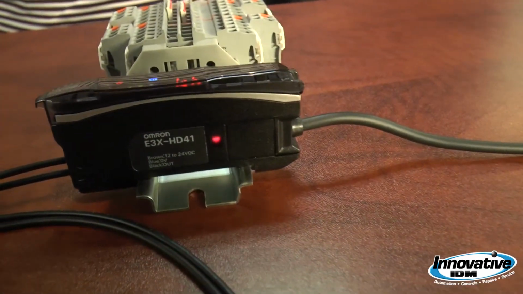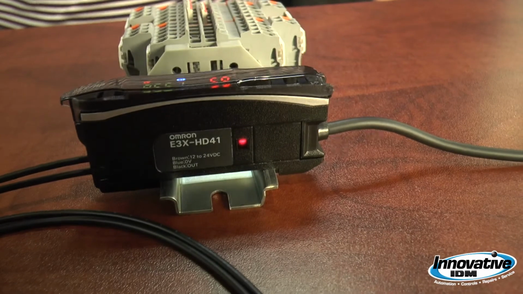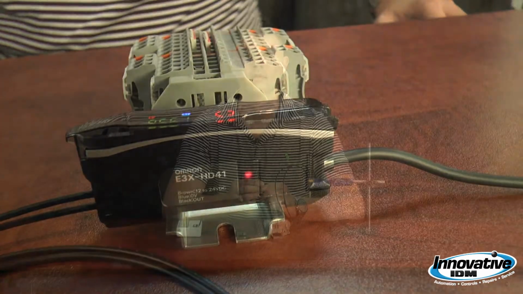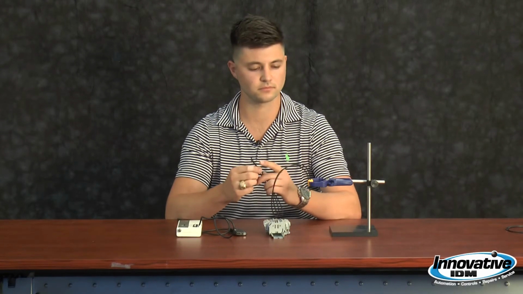Now, let's take a closer look at an Omron fiber optic sensor and its accompanying amplifying unit. Fiber optic sensors are especially useful for applications in which you might expect to experience electrical noise in your lines. The reason that they're useful is because fiber optic cables do not have any electrical components. Thus, they're impervious to electrical noise.